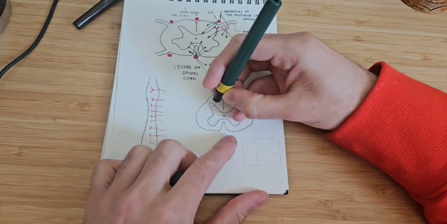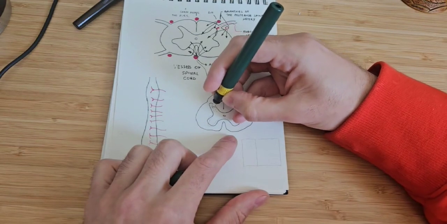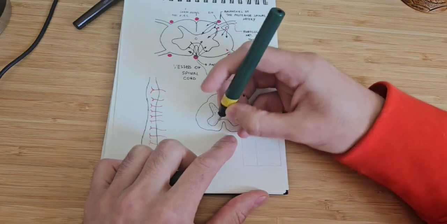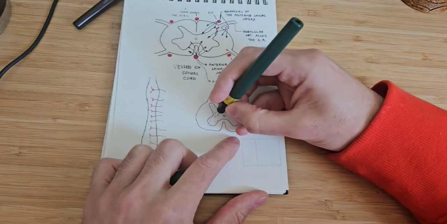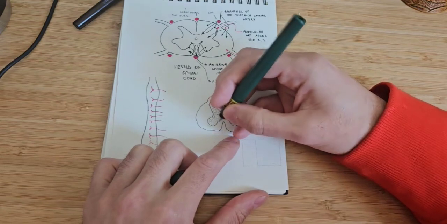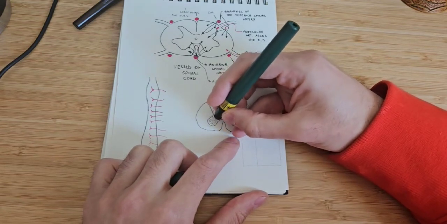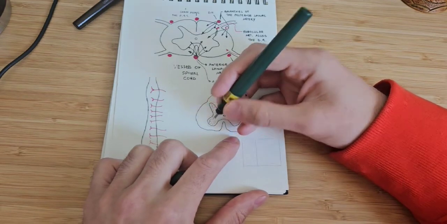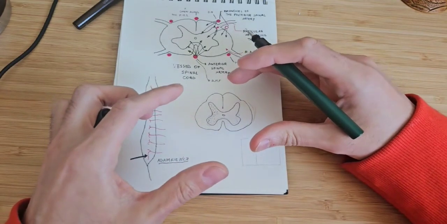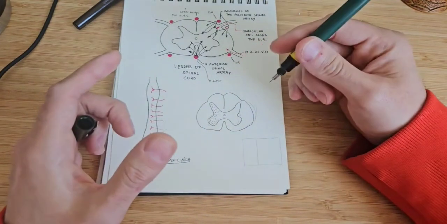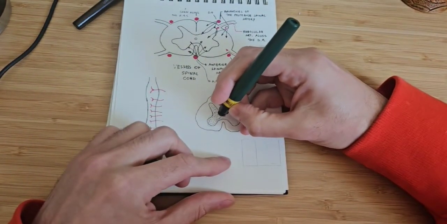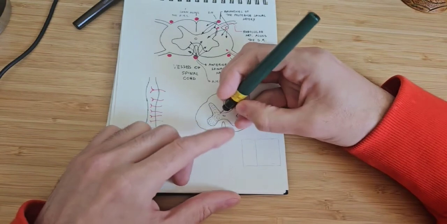and is composed primarily of neuronal cell bodies, dendrites, and also myelinated axons. Now this structure here will be important because it is here where all the neural signals will be processed. Okay, so let me just finish in here.